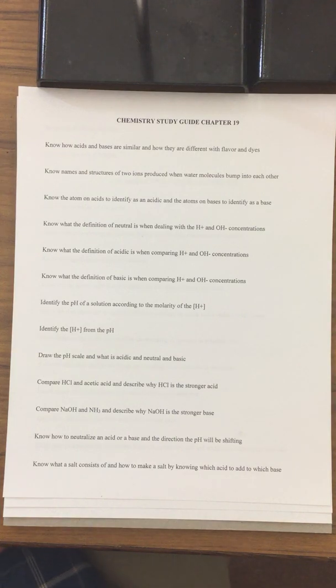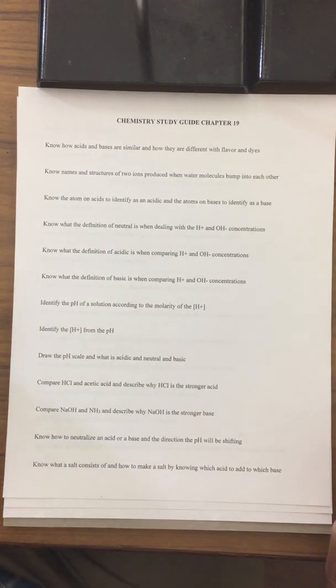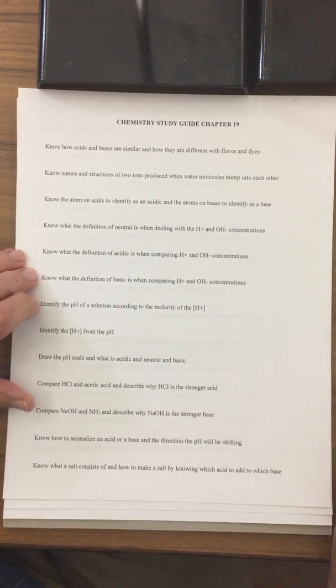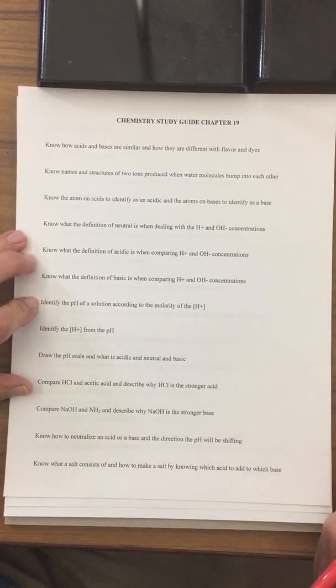All this information can be found in your lecture notes, but we're going to go over it one by one as a nice summary. So this is going to be your primary resource for the exams. I'll try to remind you of many of the references as we come to them as we go through this. So the first one, know how acids and bases are similar and how they're different with flavor and dyes.